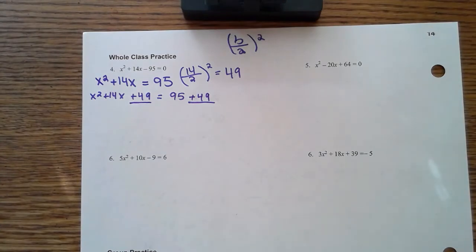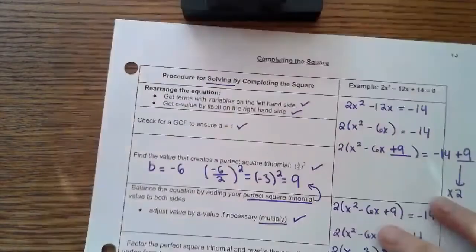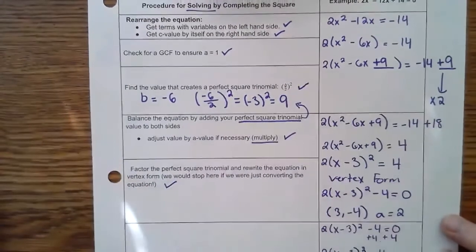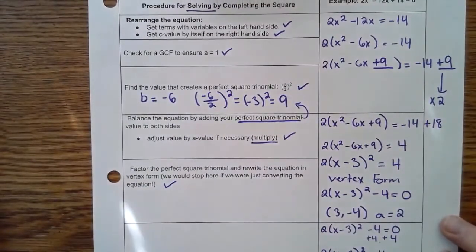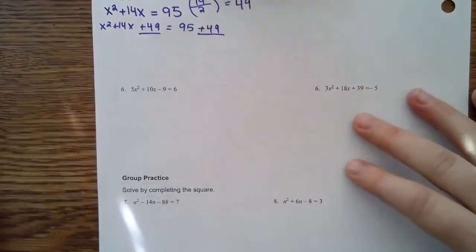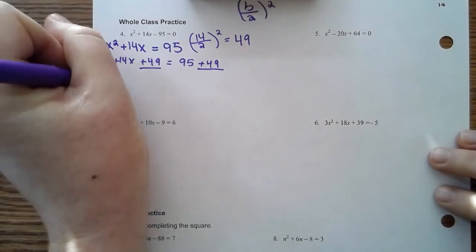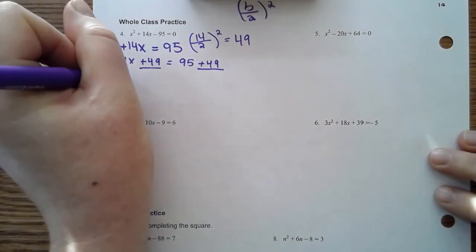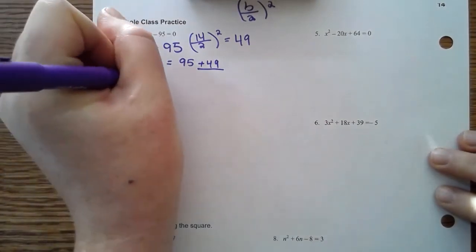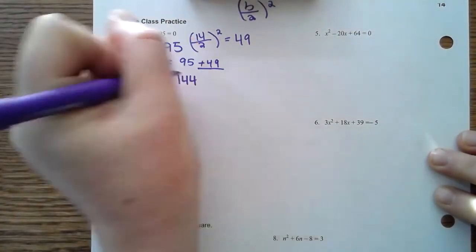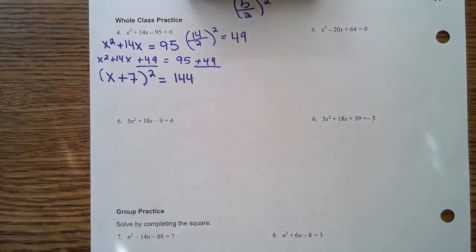Step 3, I added on both sides, cool. So then it says factor the perfect square trinomial. So write it with the parentheses squared. So let's look at that. I've noticed that it always turns into b over 2 right here. 95 plus 49 is 144. And now we can just solve really quickly.